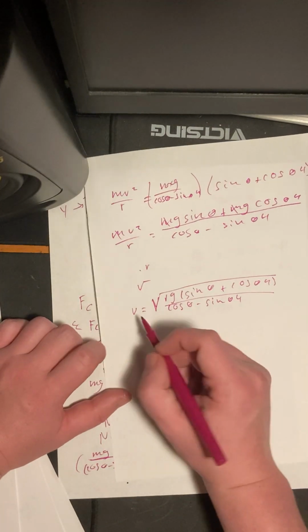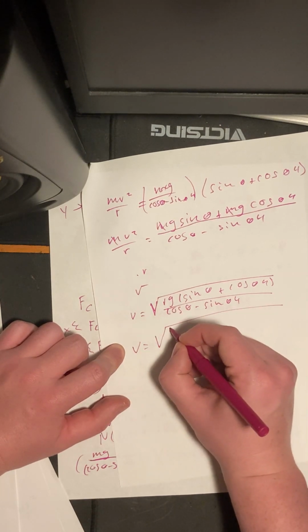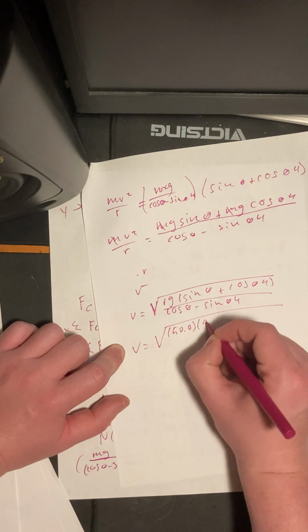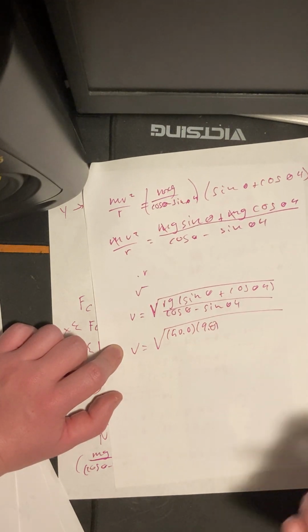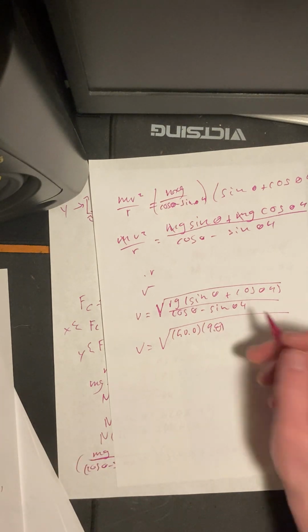So v equals the square root of r, which is 50.0, g, 9.81. That's just the Earth's strength of gravity, 9.81.